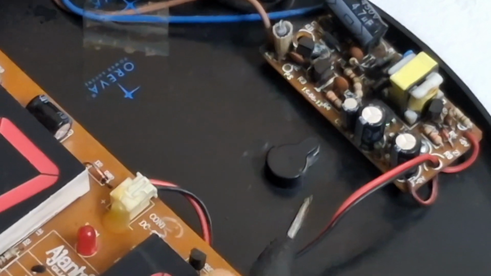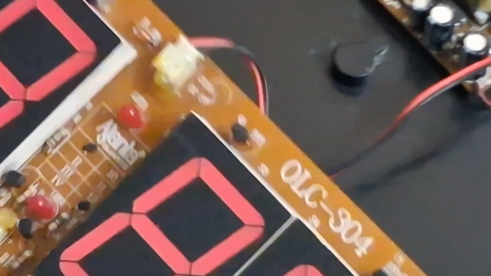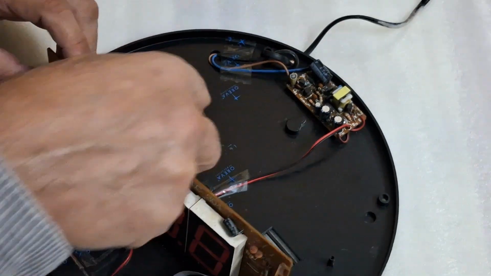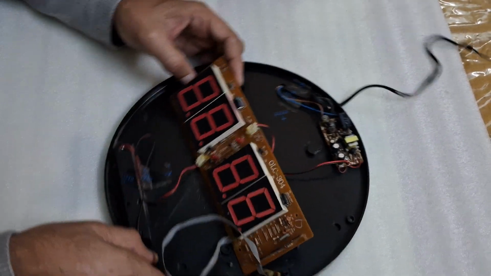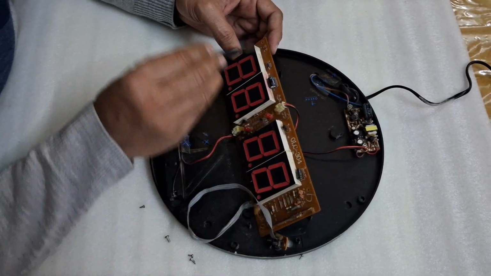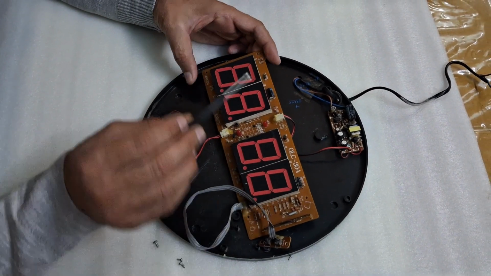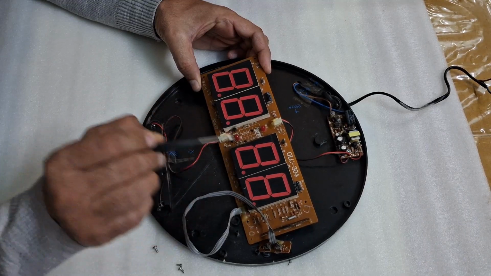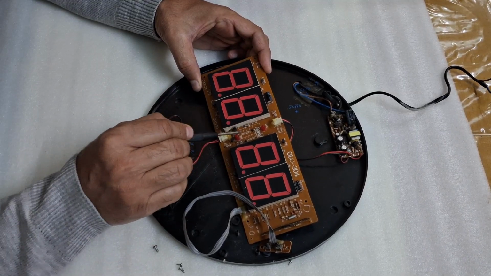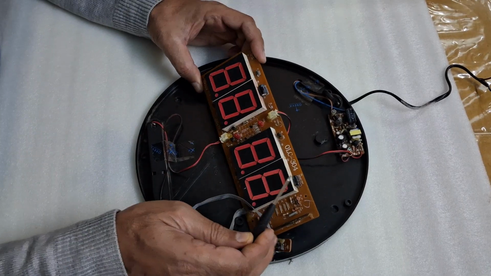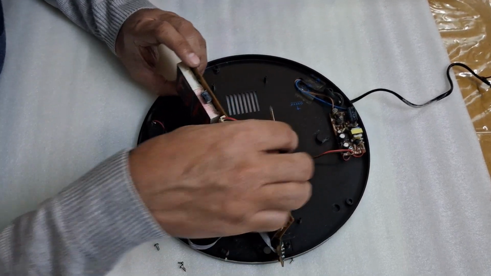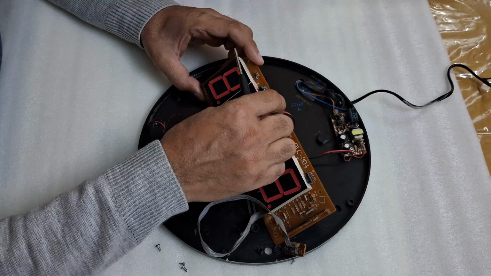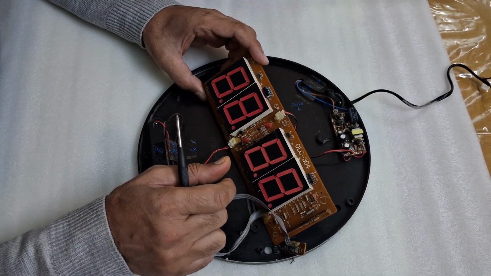The 5 volt supply is taken through this wire, and you can see it is entering. It's a low power supply now. It enters this board, which has four 7-segment displays, 1 2 3 4, and there are 2 blinking LEDs as well. You can see the power entering here through this switch. You can disconnect this switch at any time.